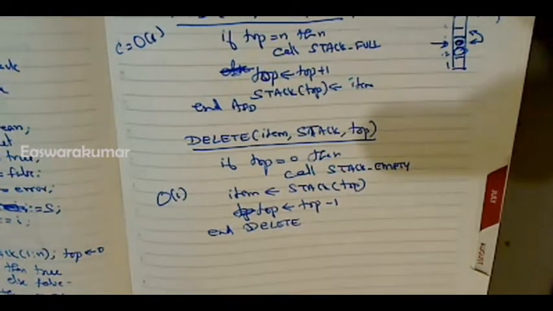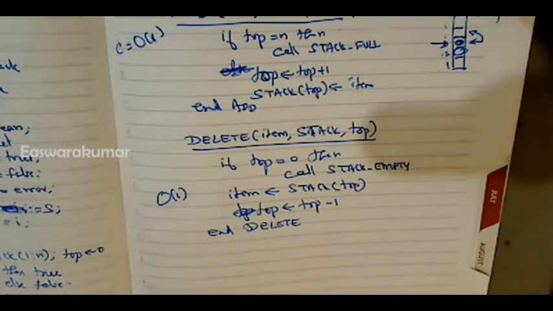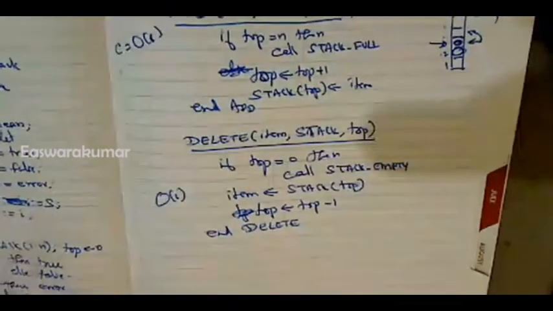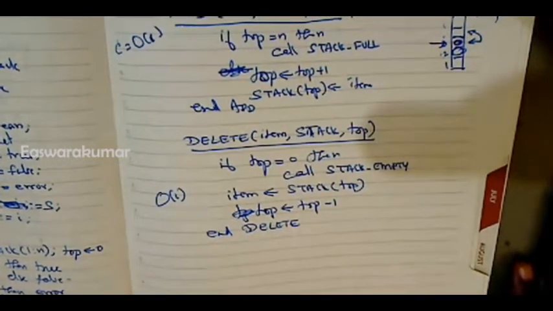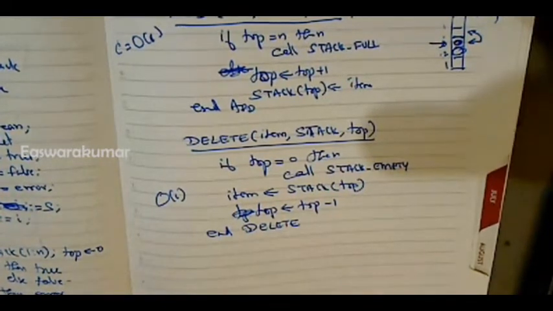But unfortunately, this cannot give a best upper bound. Upper bound means if n is an upper bound, n square is also an upper bound, right? So we are interested in getting the best upper bound. Once again, as another example, consider integer division and floating point division.